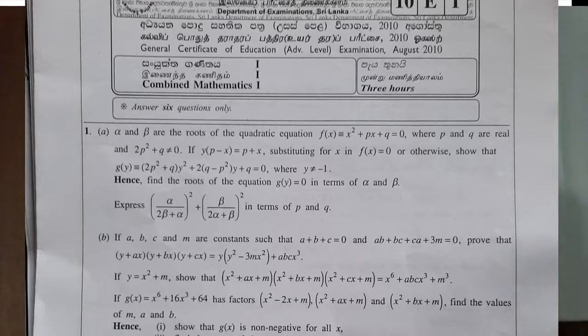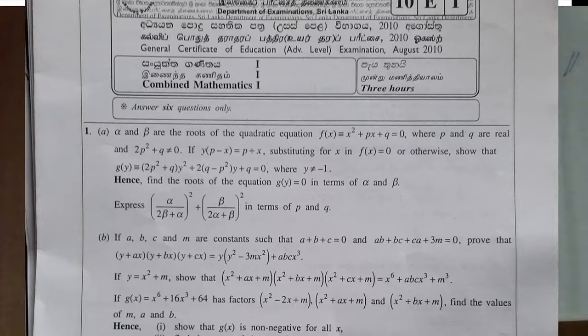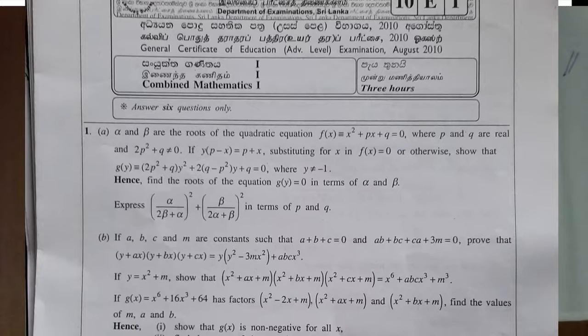Now these two are the two roots. This is one root, this is the other root. Okay, these are the roots of g(y) equals 0, right? And then express this one in terms of p and q. Now you know lambda and mu are the roots of g(y) equals 0.